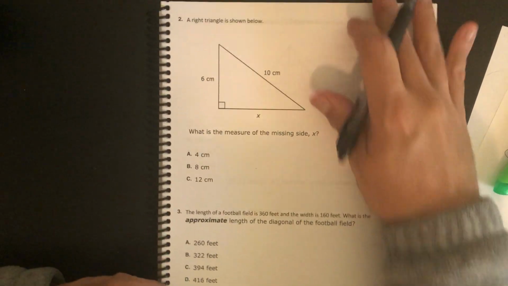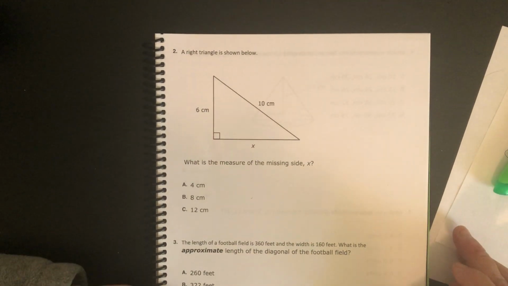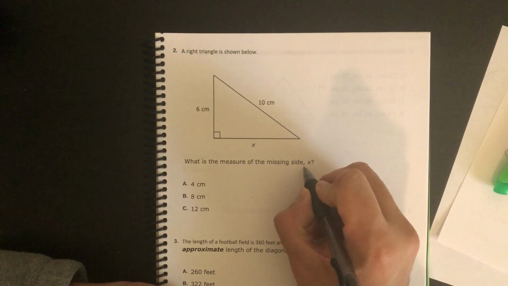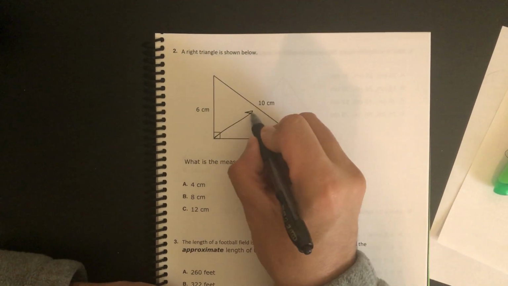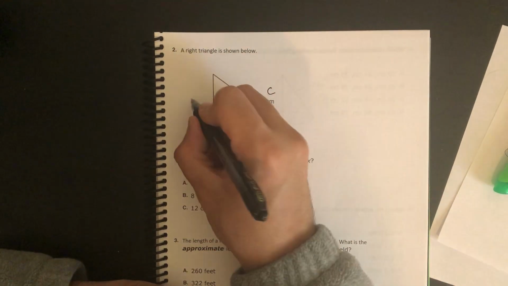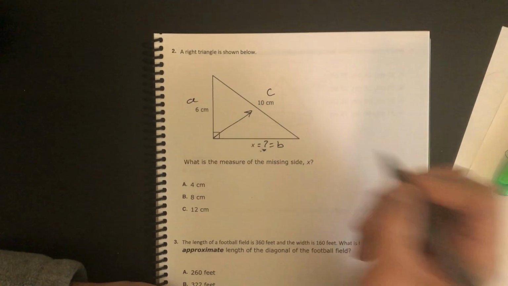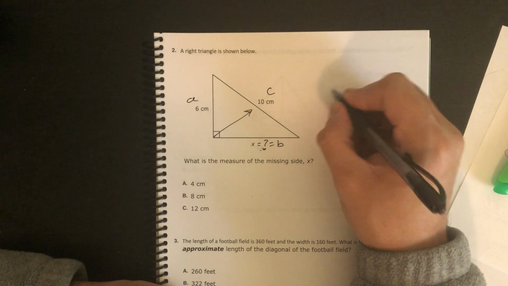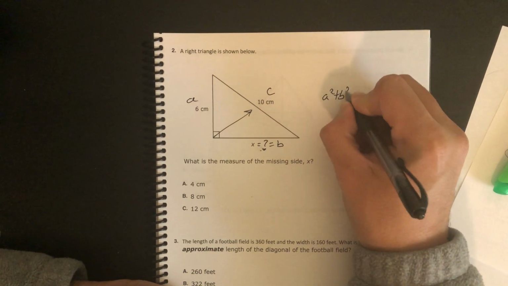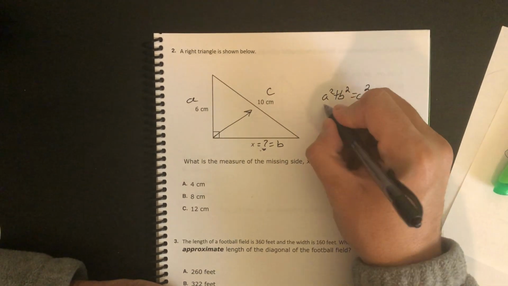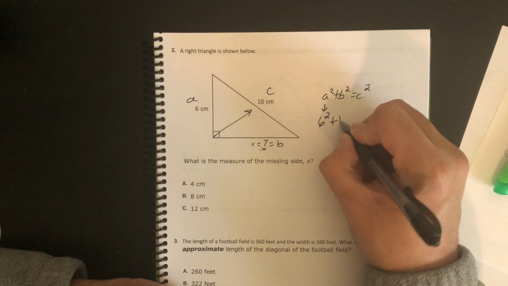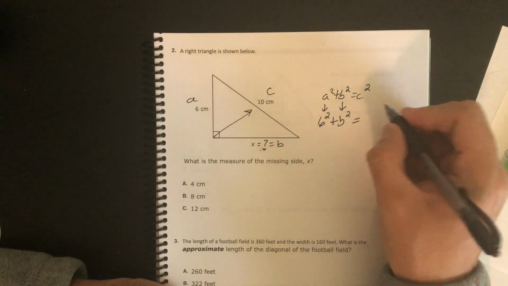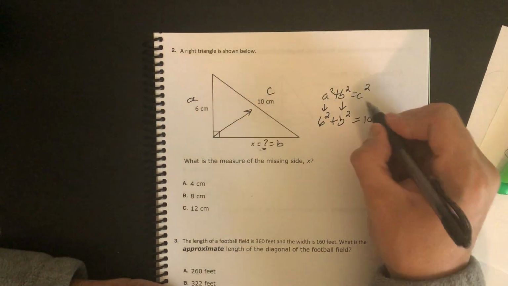Okay, moving on. Number 2. Okay, we have a right triangle shown below. What is the measurement of the missing side? So we're looking for X. Across from the 90-degree angle is your letter C. The other two sides are A and B. So using my theorem, okay, A squared plus B squared equals C squared, we get 6 squared plus B squared equals 10 squared.